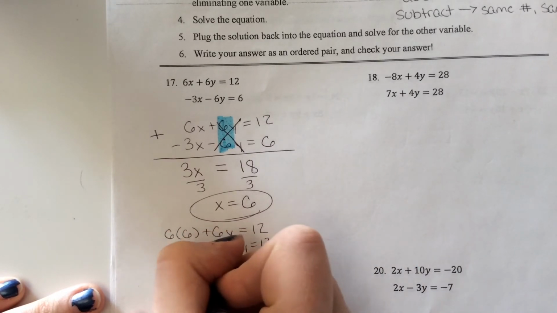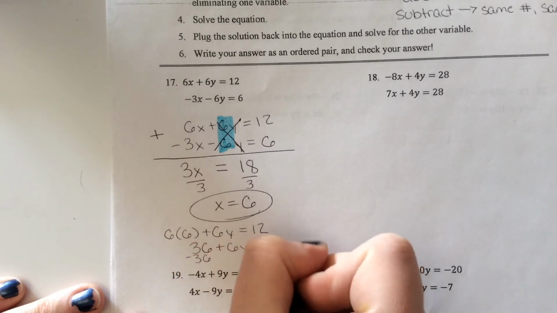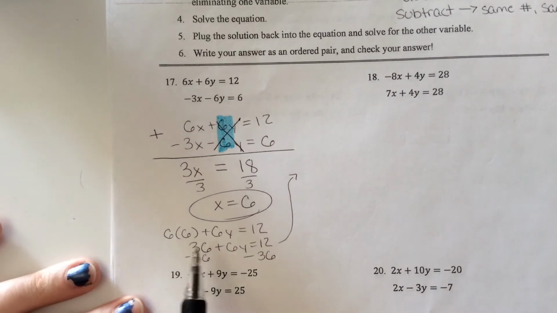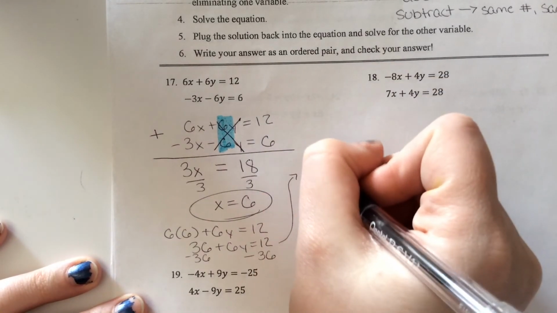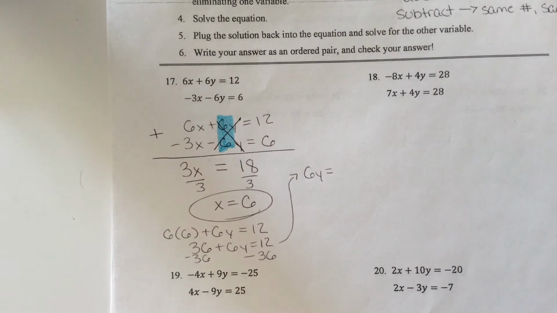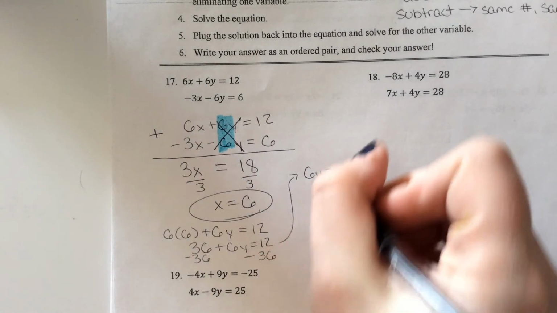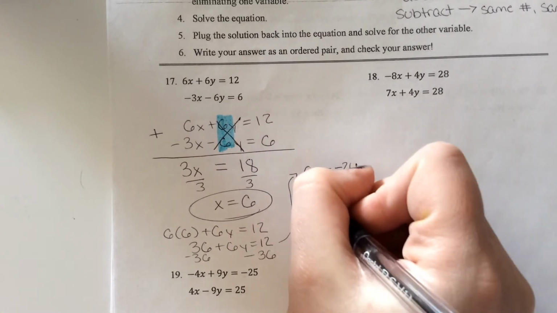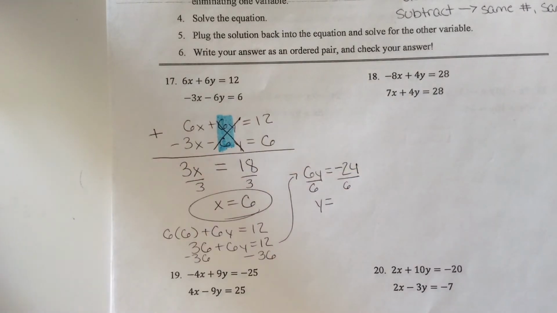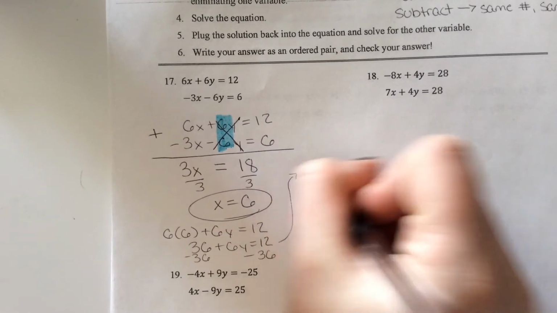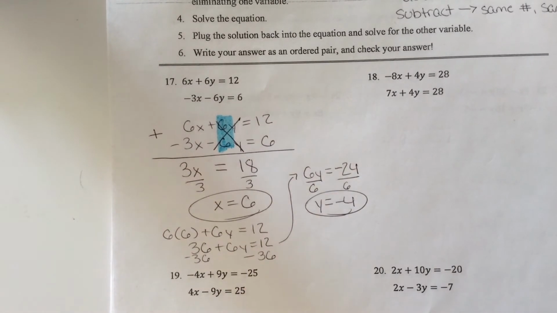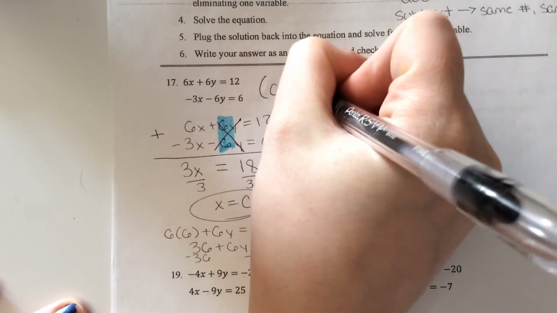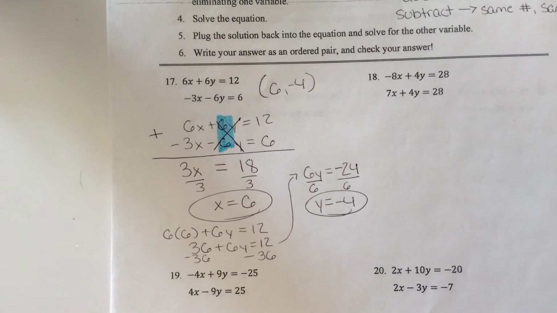Subtract 36. I'm running out of room, so I'm going to move this up here, okay? So we're going to have 6y equals 12 minus 36 is negative 24. And then divide by 6. And y is equal to negative 4. All right, there's your x and there's your y. Remember, you need to write it as an ordered pair, so this is going to be 6 comma negative 4. That's it. I love elimination.